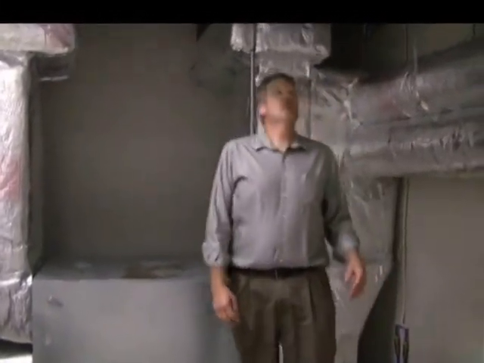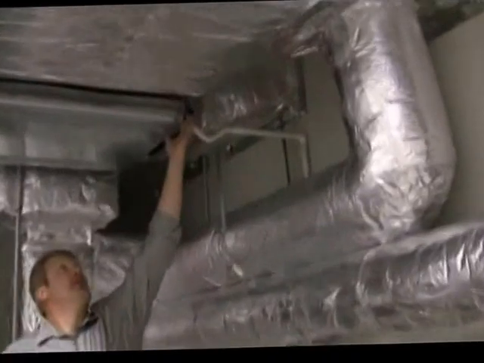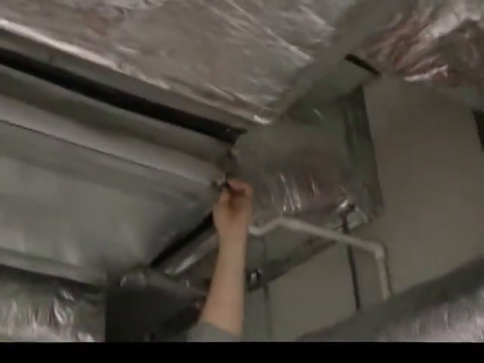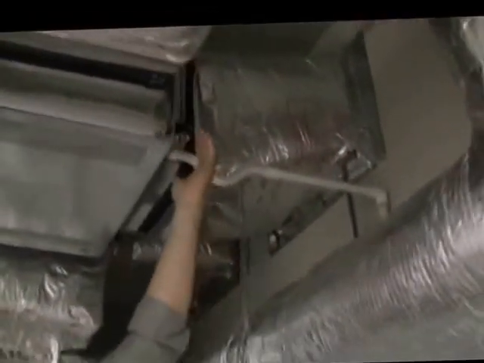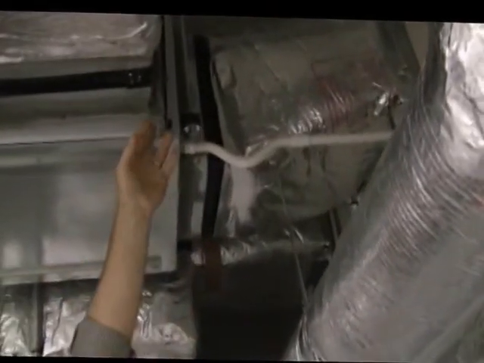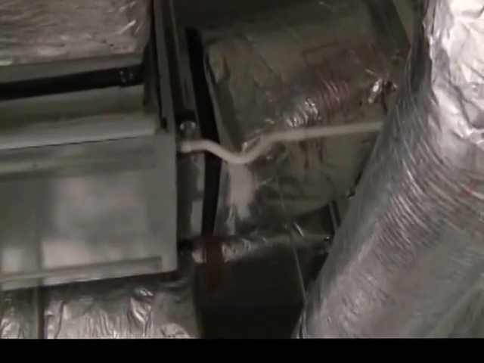Filters are located right here behind this filter door. You'll notice it's the same as the ones on the other units. And it's in an identical place on both units.